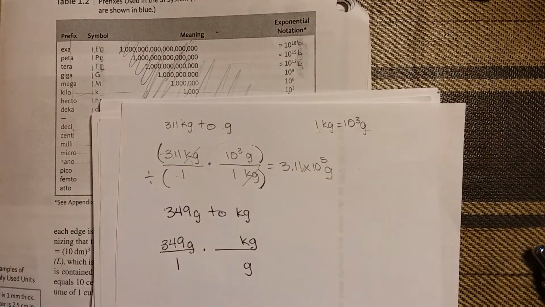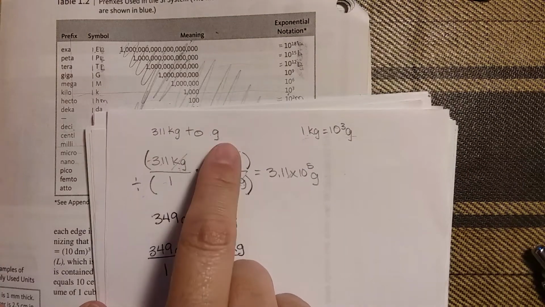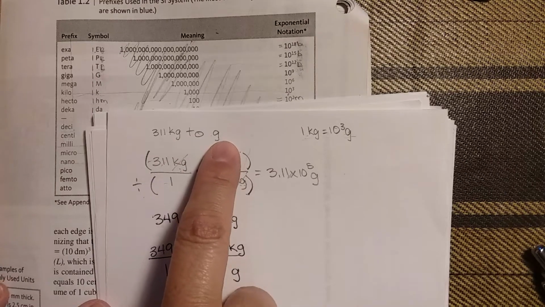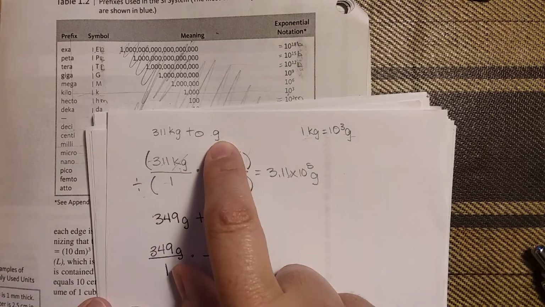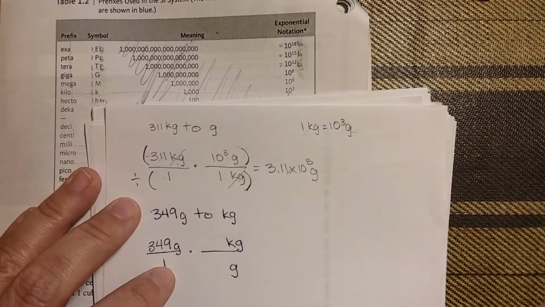Okay, so a little while ago, we did a one-step conversion problem. We went kilograms to grams. That is, we went from one of the prefixes to a base unit. Grams, meters, liters, those are base units, or at least that's the name that textbooks give them.